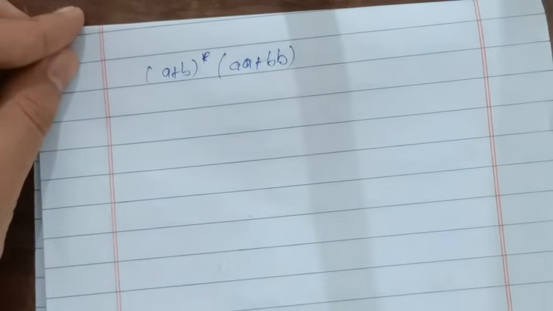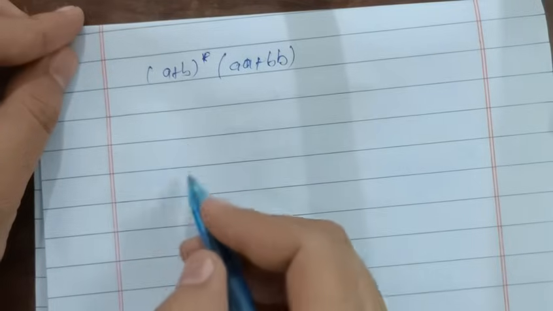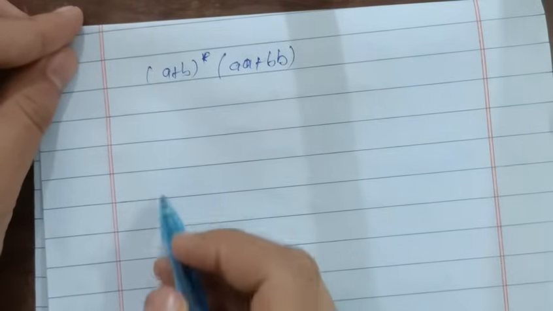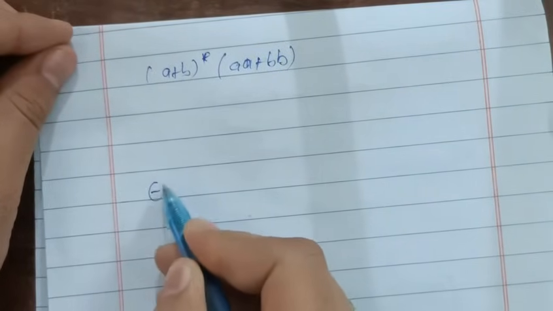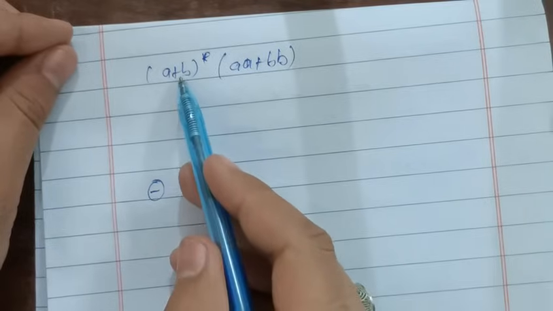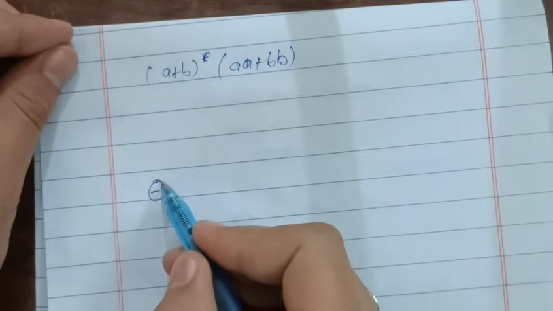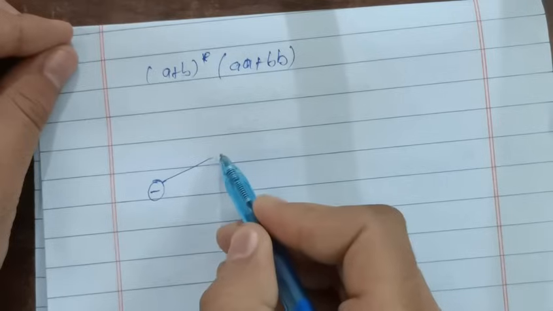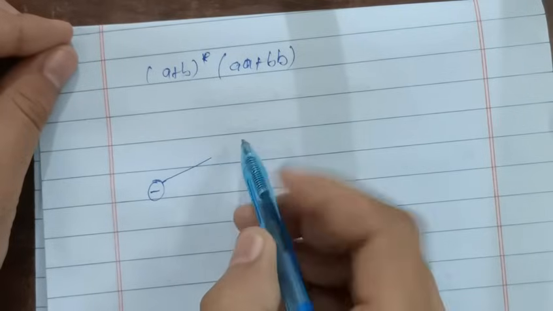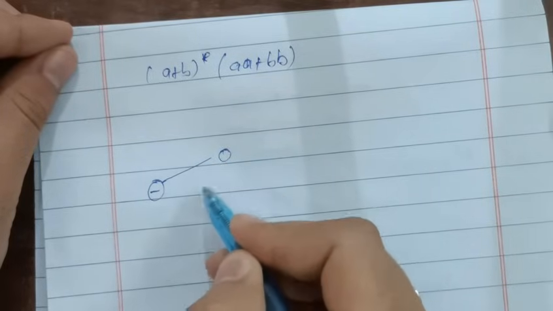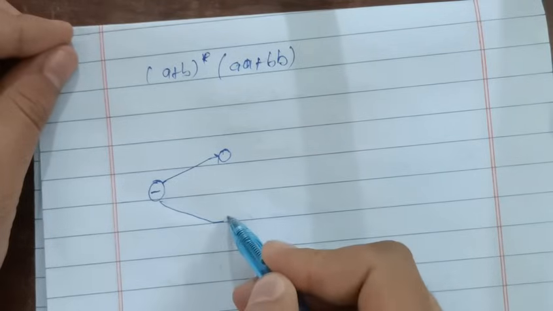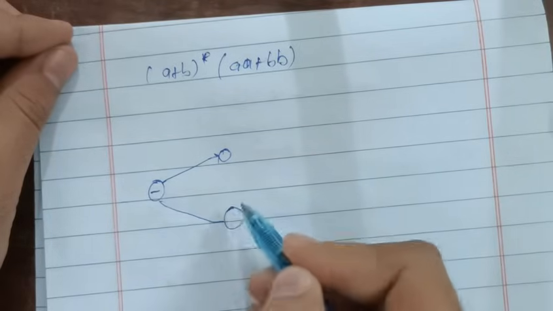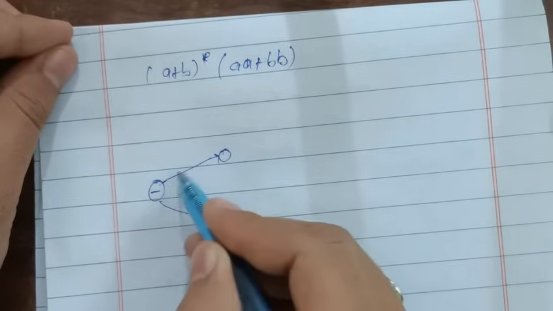Okay, so we have an initial state in each finite automata. So this is the initial state. What is possible? A and B are possible. So let me move it toward this. So another state is formed, and here another state is formed.